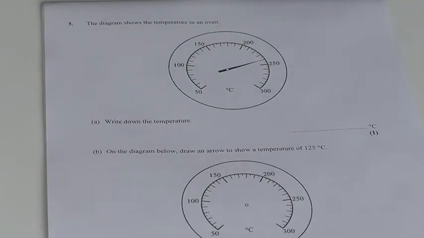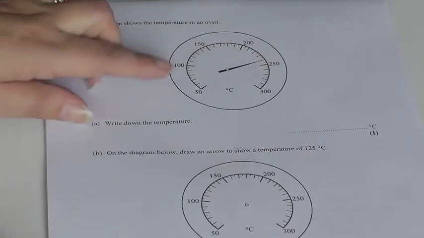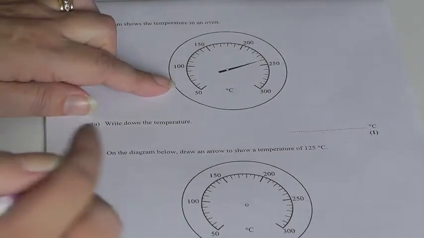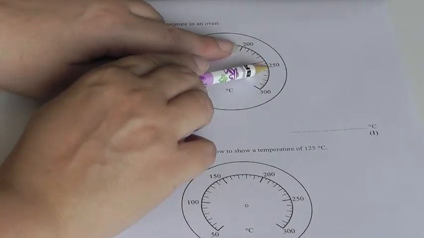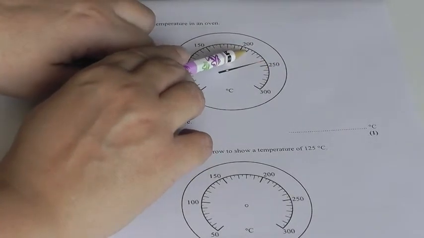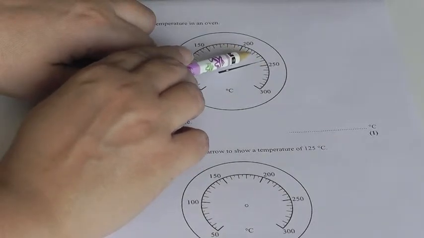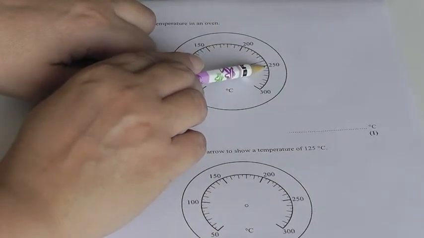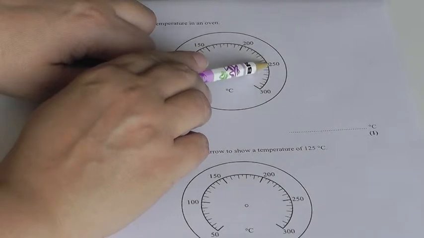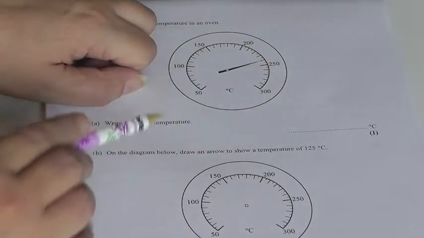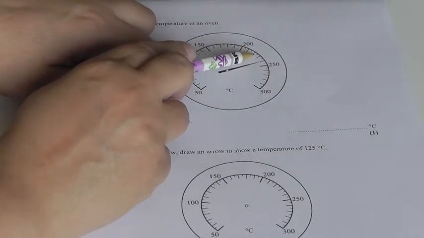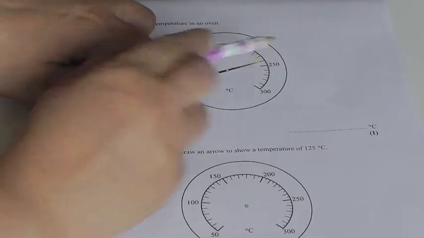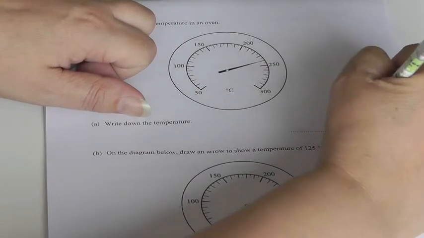Question 3 is a question about reading scales. It's asking you to write down the temperature in an oven. We can see that our temperature lies between 200 and 250. And if you count the larger lines in here, there are 1, 2, 3, 4, 5 of them. And with 50 between 250, each one is worth 10. That means that this is 200, 210, 220, 230, 240 degrees.